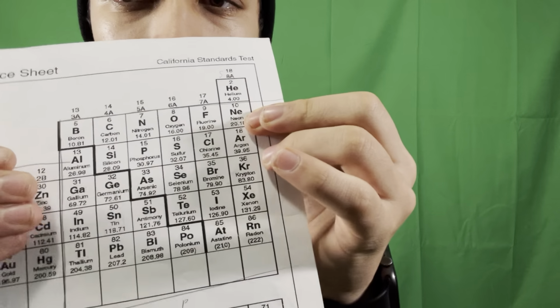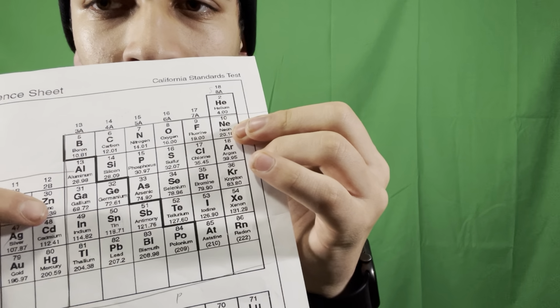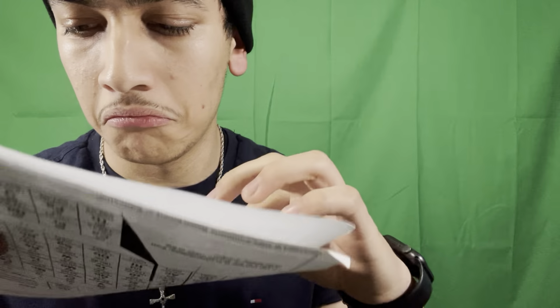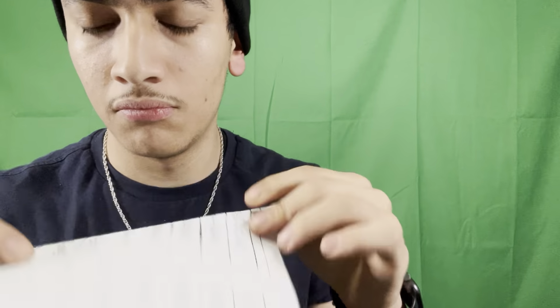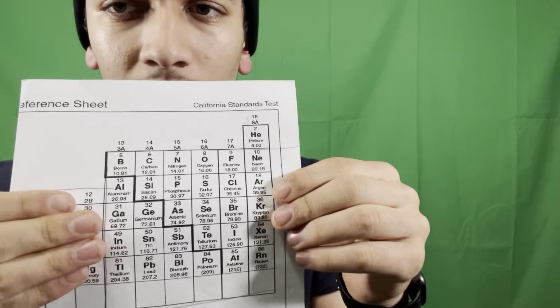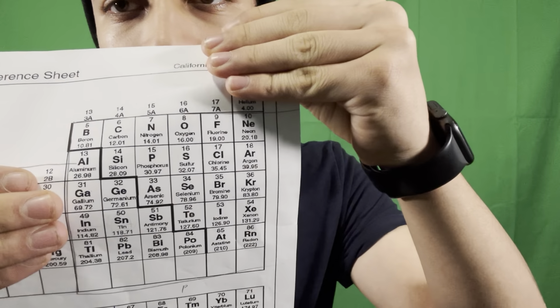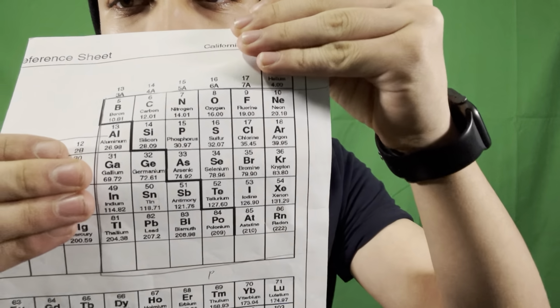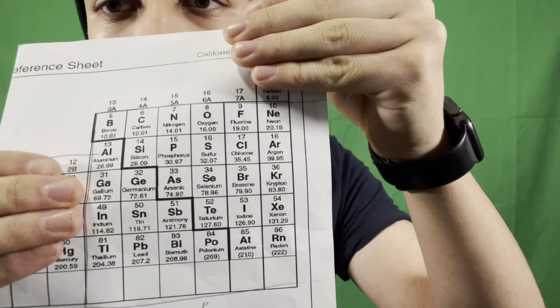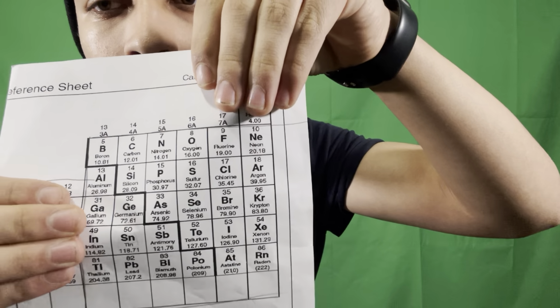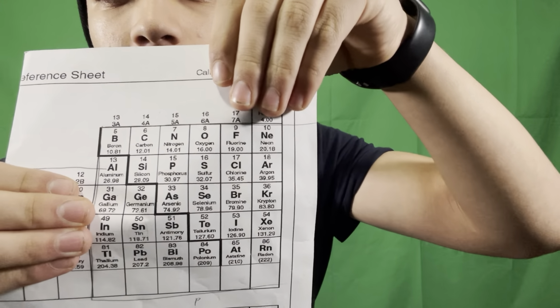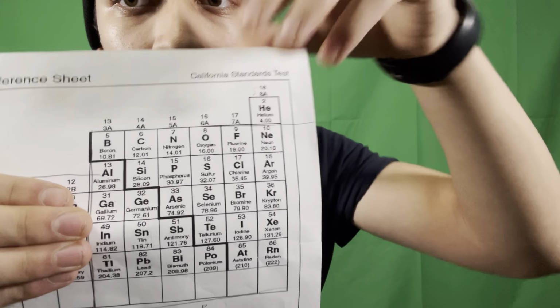Ignore these right here, zinc, cadmium, mercury. Ignore this. It's just what you see here and not helium. These 30 elements right here, and not those down there, are the p block.